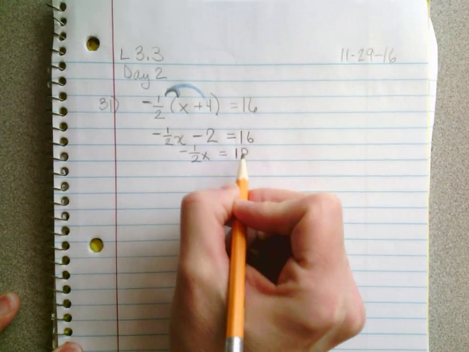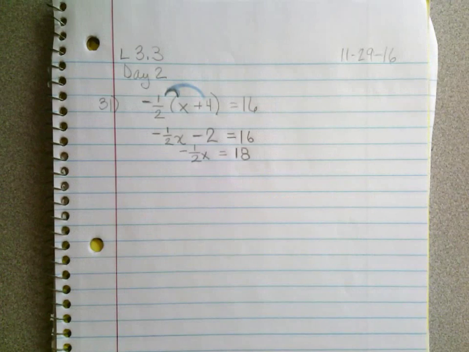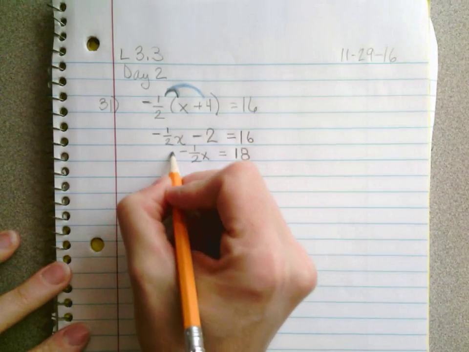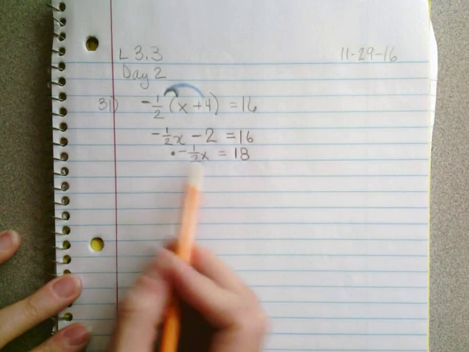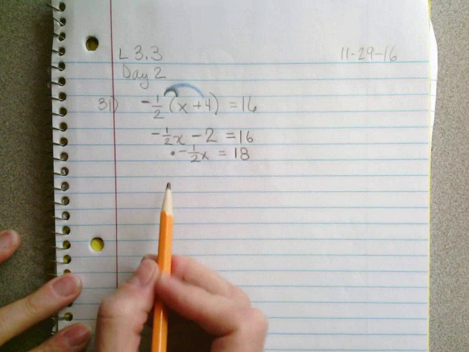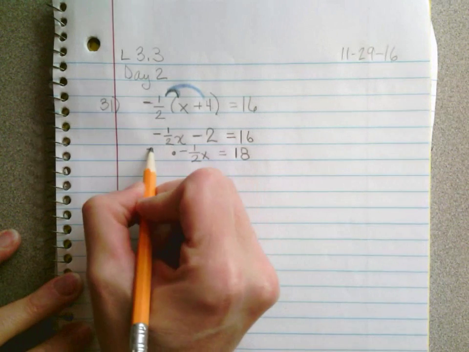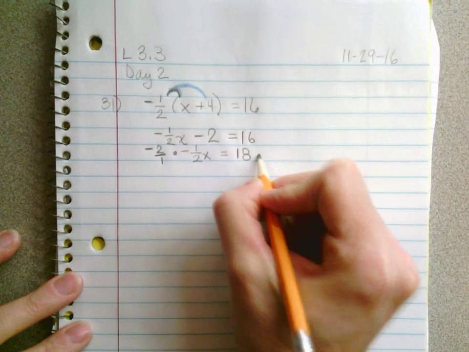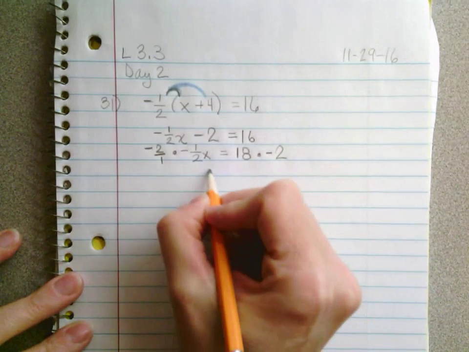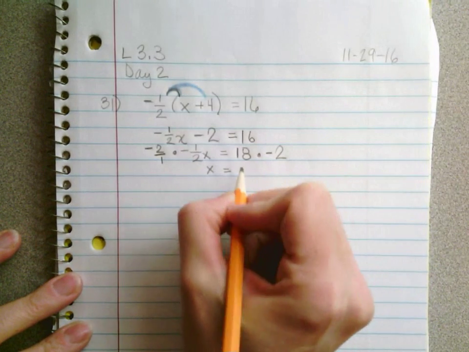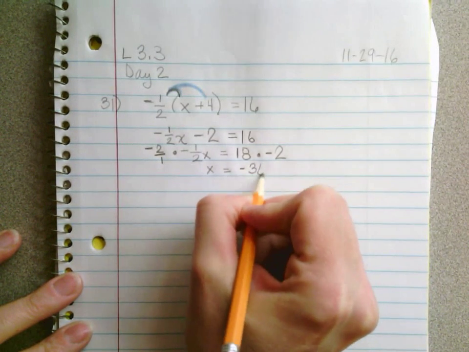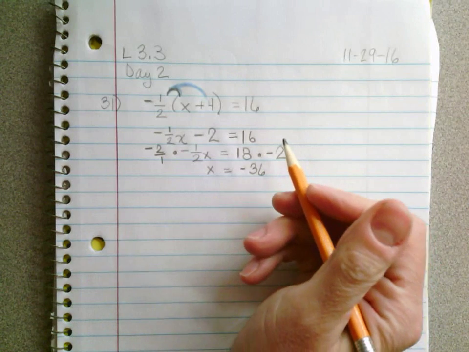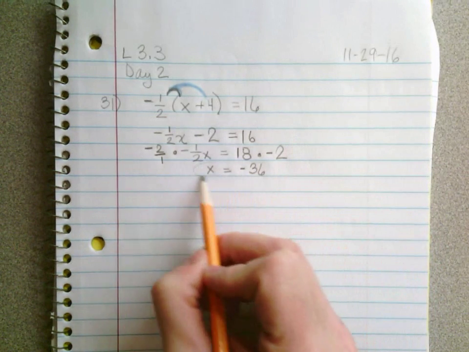I'm condensing it here. What's the next thing you do? Can't divide by a fraction, so you multiply by the reciprocal. Yep, good. The reciprocal of this is what? Positive or negative? Yep, the sign of the reciprocal of a number is the same as the number. So in the end, x is equivalent to negative 36. Okay?